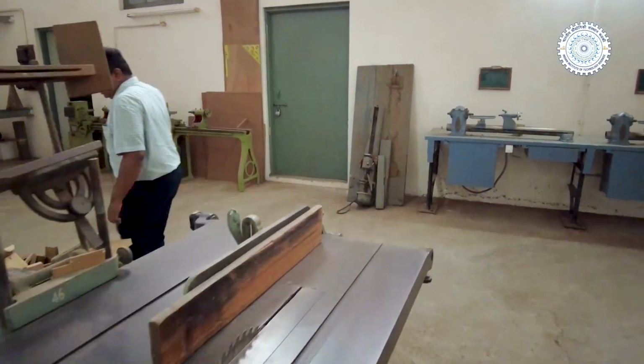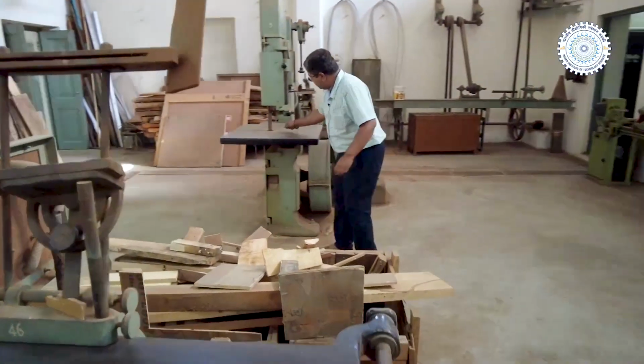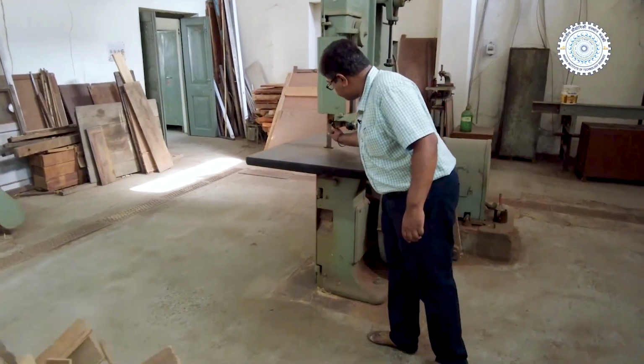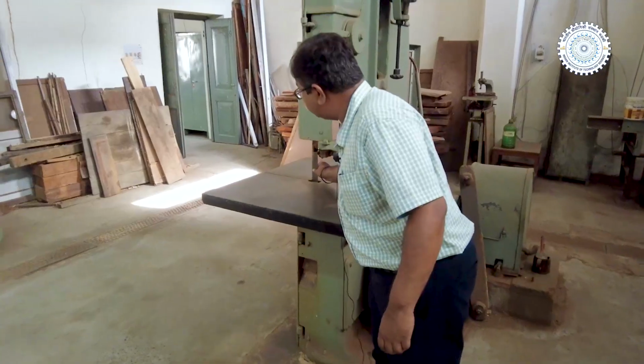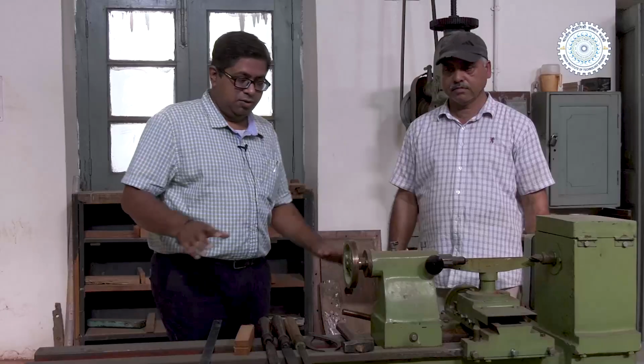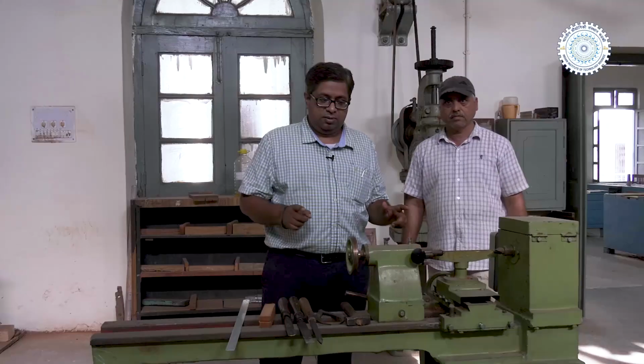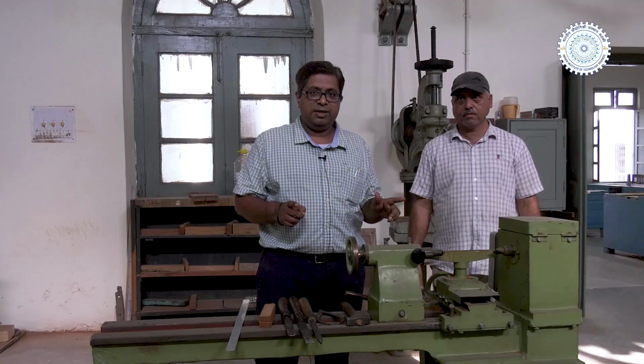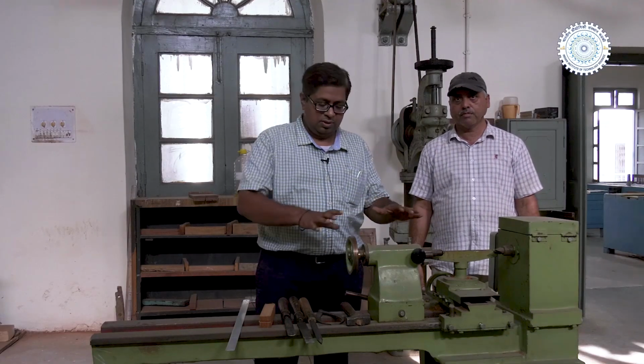and we have one saw, a continuous cutting saw machine here, a hand saw. This is a woodworking lathe machine. The lathe machine in the machine shop you might have studied in MIN 104. This is on a similar concept.